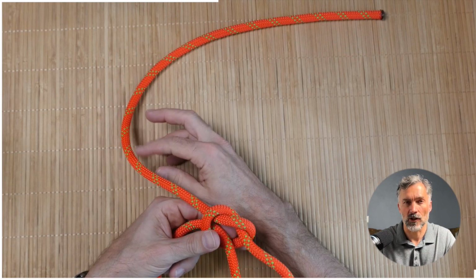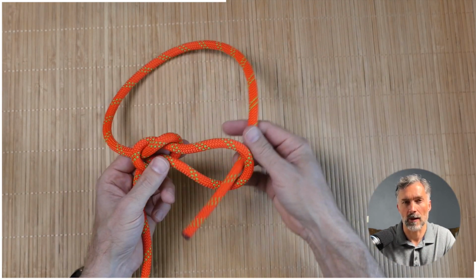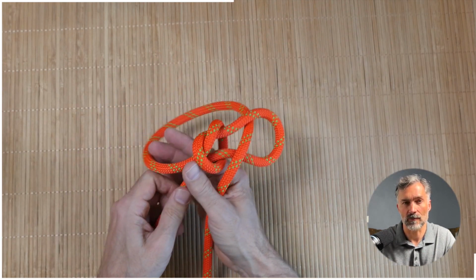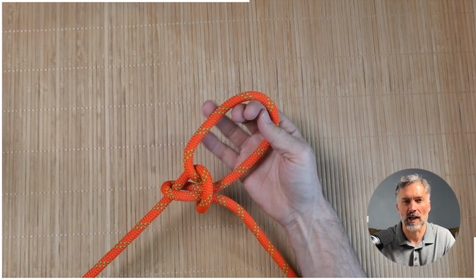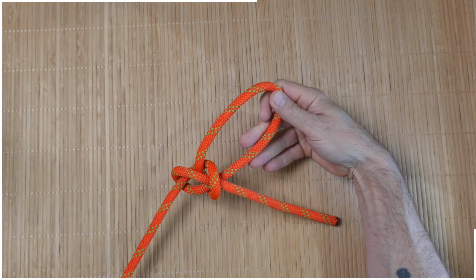There is another way to tie the Bowline, which I find quite interesting, and this time we begin by tying a noose. Once we have our noose tied, we then take the tail end and pass it through the loop, then cinch up the knot and allow it to capsize on itself. And there we have another Bowline knot.